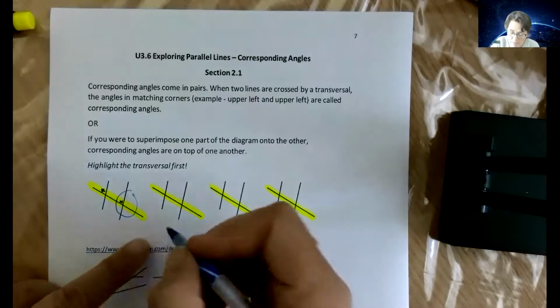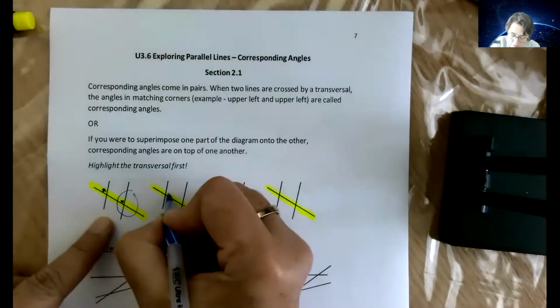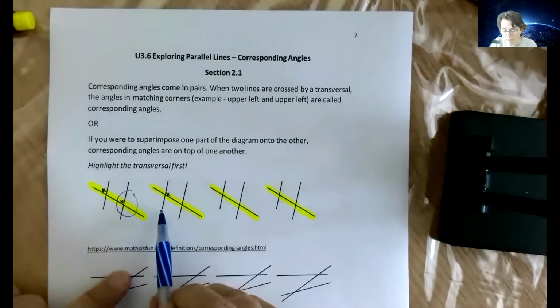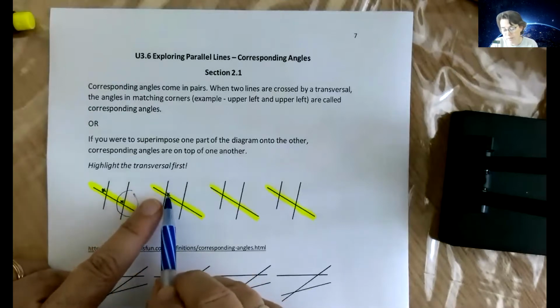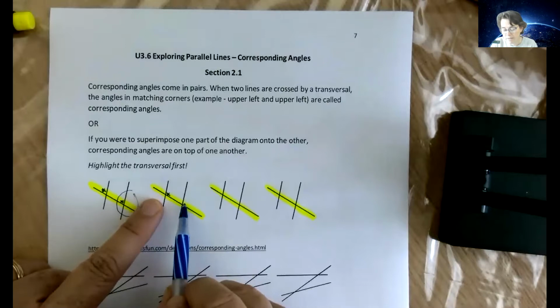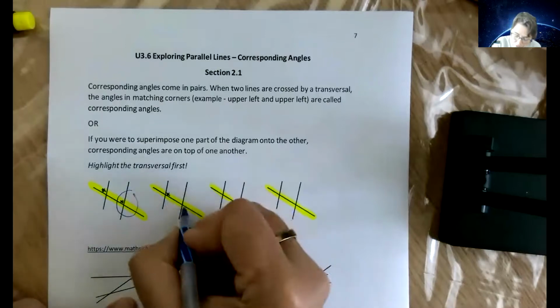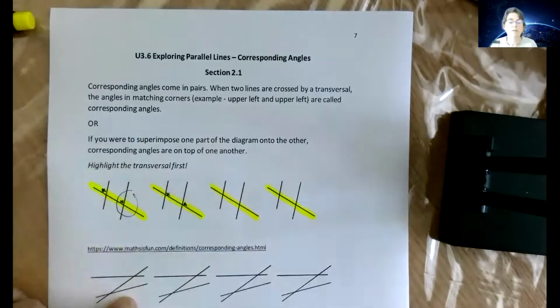Okay, so let's do another one. If I do one here, that is to the right of the line. So I know it has to be to the right of the line and above my transversal. So there's another set of corresponding ones.